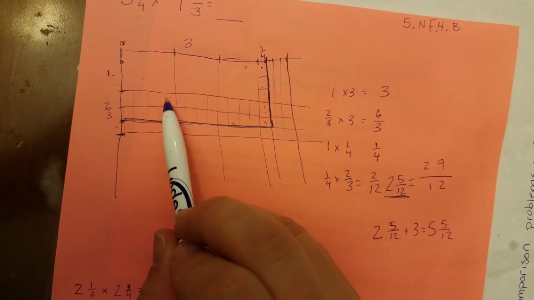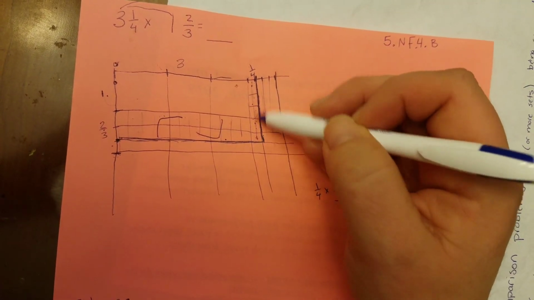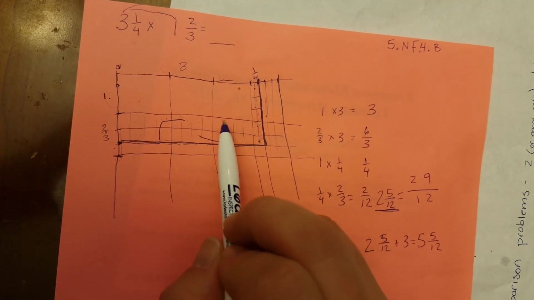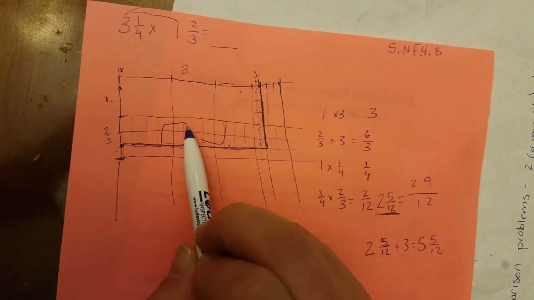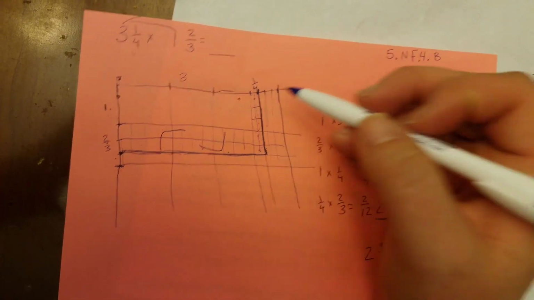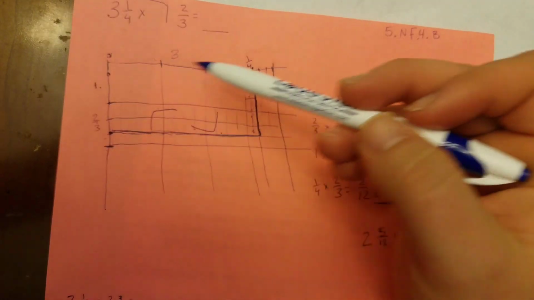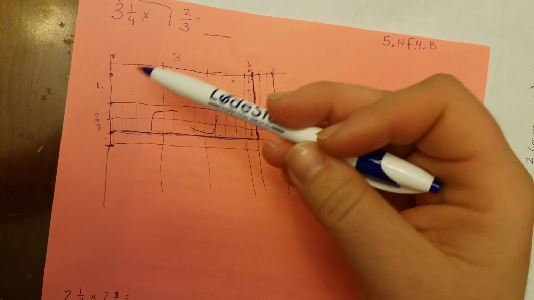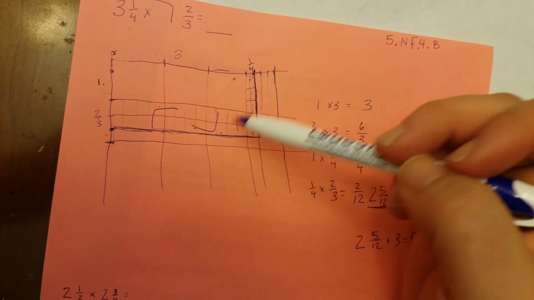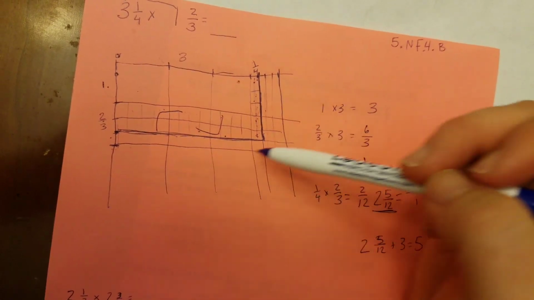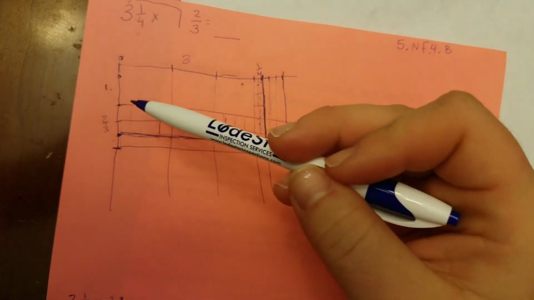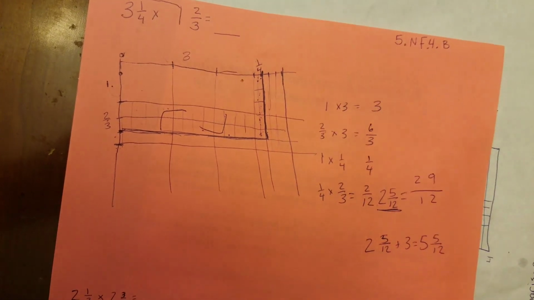I could also put these together. So that would be 1, 2, and then there's my 5/12 right there. So I have 1, 2, 3, 4 because these are thirds, 5, and 1, 2, 3, 4, 5/12. So this seems like a lot of steps, but visually it shows the students exactly how we're getting the area of this rectangle and how we're using the fractional sides to help us do that, and tiling with unit size squares, which is what the standard says.